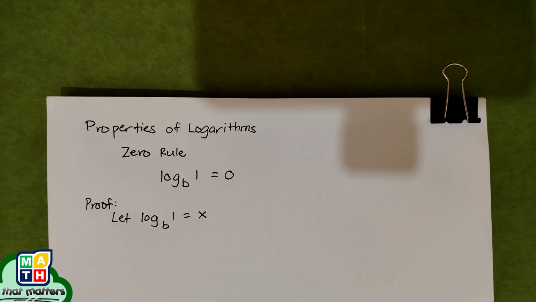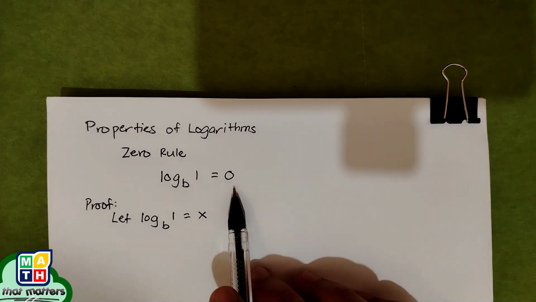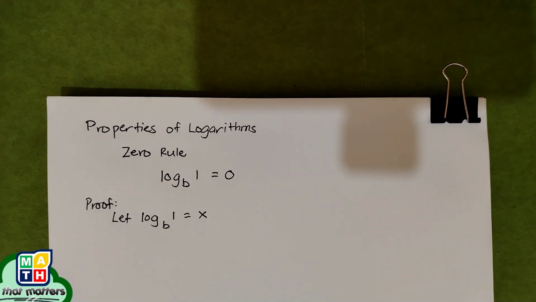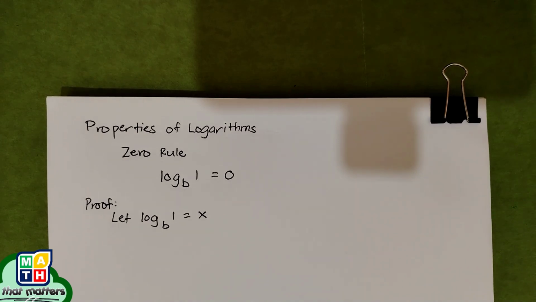Since we are proving this, we would like to show that this x value later on is just equal to 0. Again, you can try just simply manipulating this logarithm, or again, your calculators, and it will give you really a value of 0, but we're going to show it here analytically.